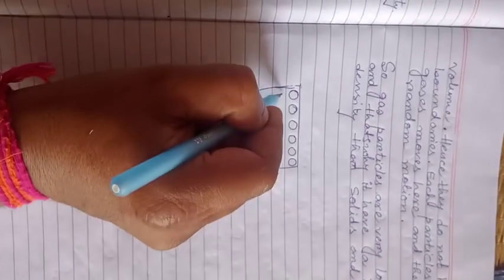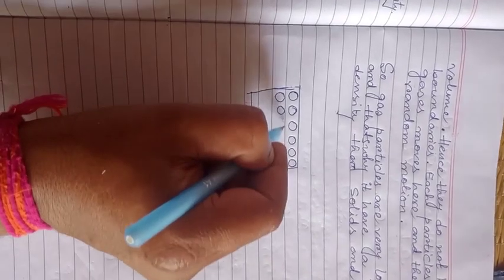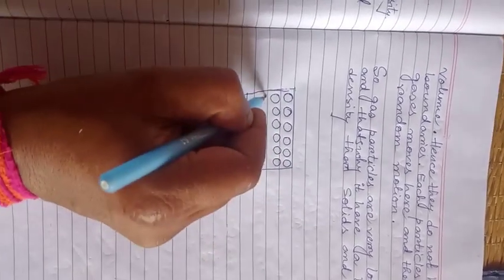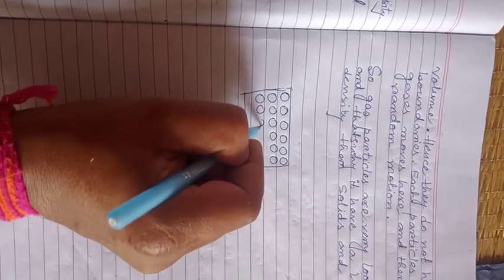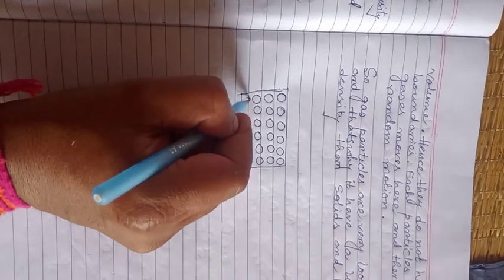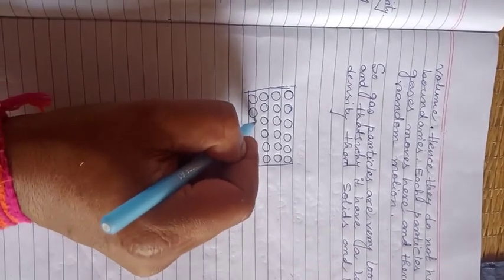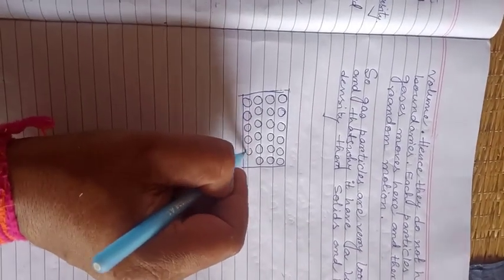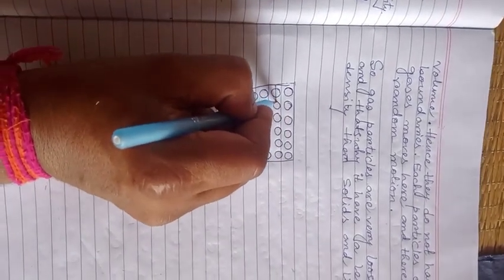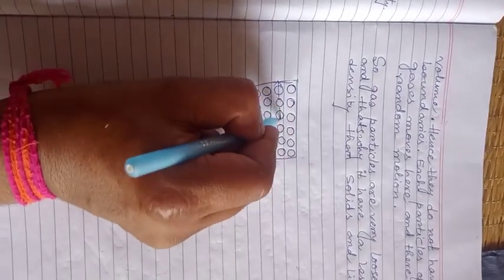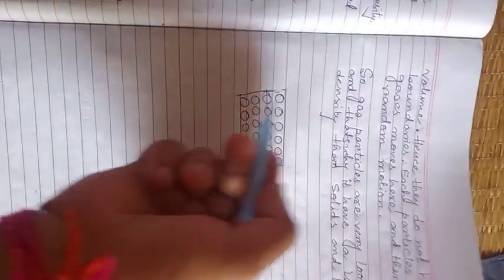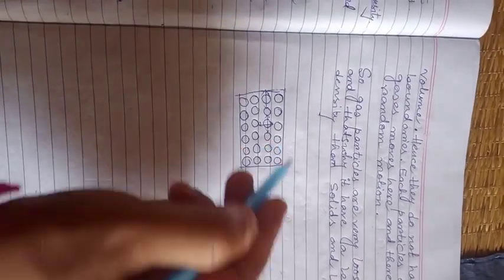Every molecule is very closely packed inside the solid matter. So it has less intermolecular space, it cannot move here and there, and it can only vibrate about its fixed position like that.